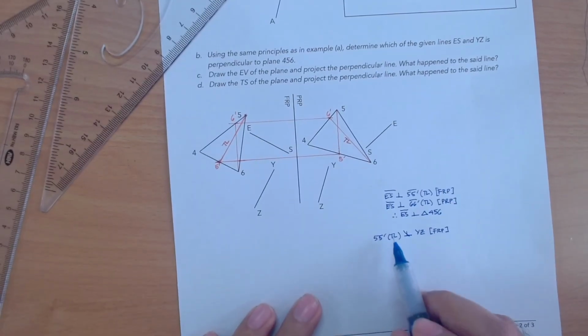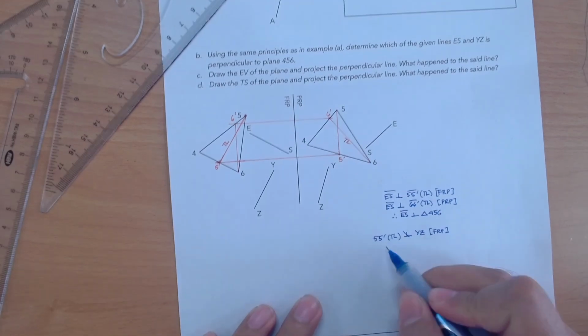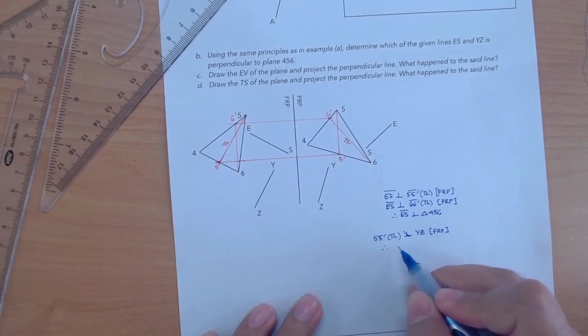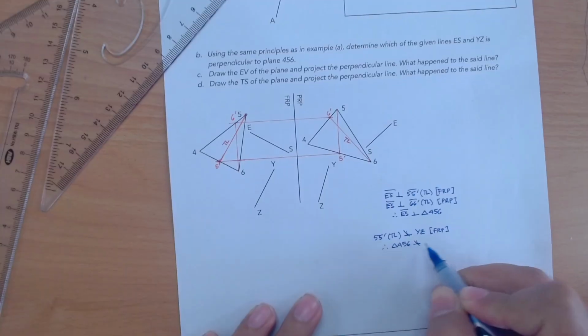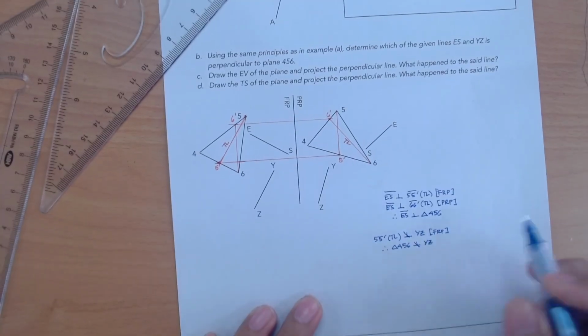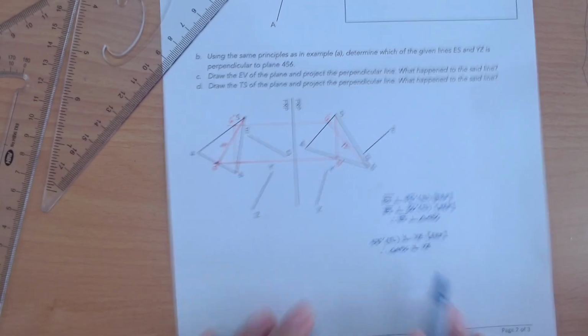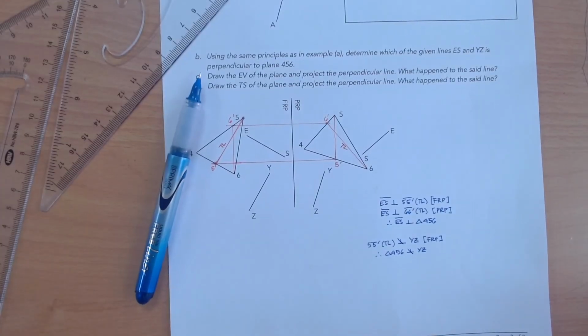From here, you don't have to say 66 prime because hindi na siya perpendicular. Automatic, pwede ka na magsabi na, therefore, triangle 456 is not perpendicular to YZ. Parang ganyan lang. Okay? So again, because merong isang line, a true length, that is not perpendicular to the given 456.